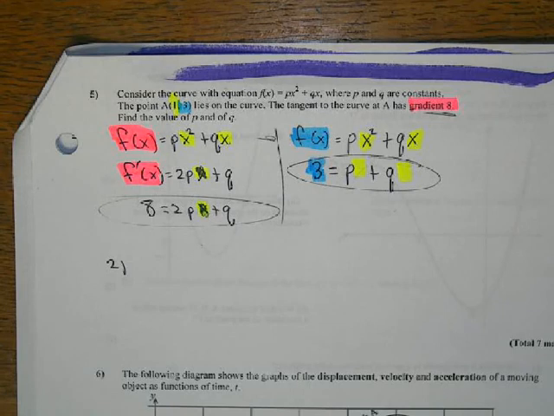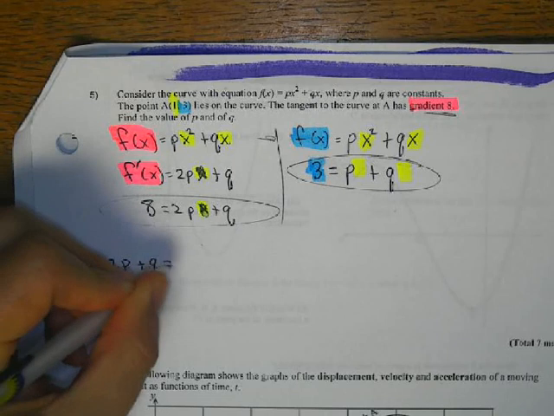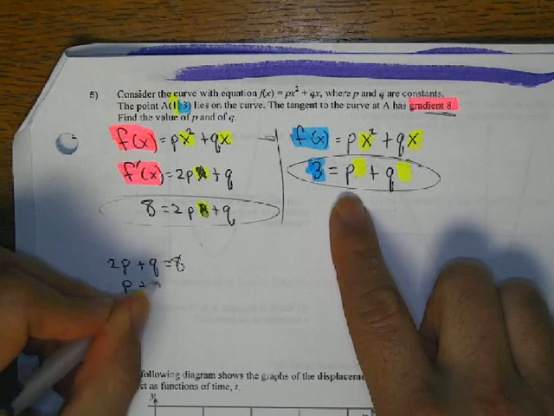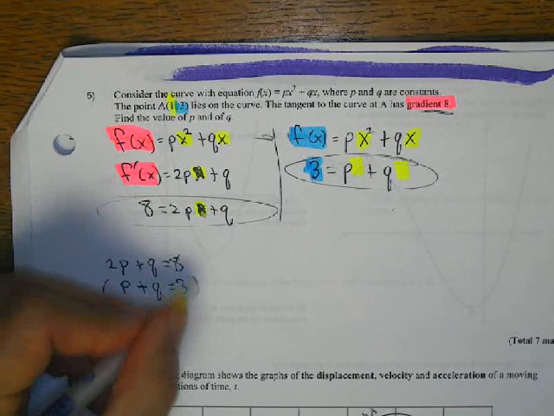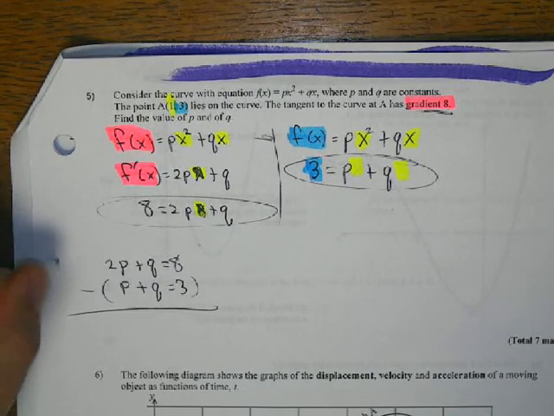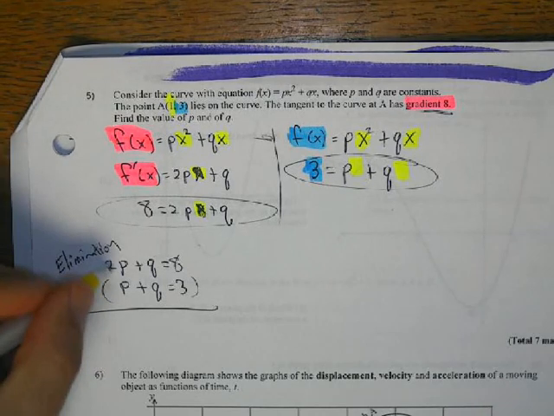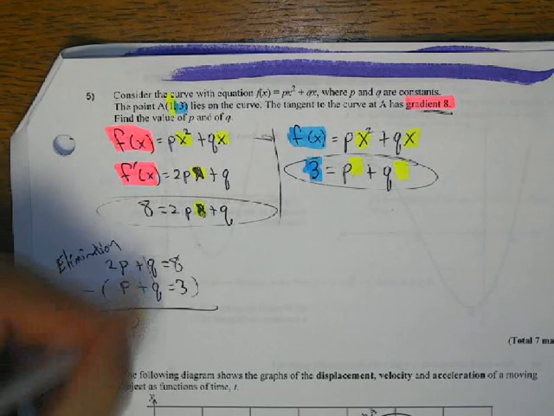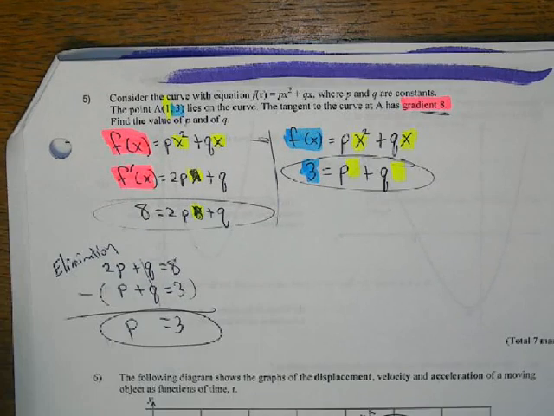Alright, so now I've got 2p plus q equals 8, and I've got p plus q equals 3. If I subtract both sides, I can use elimination to help us find p. So 2p minus p is going to give me p. q minus q is going to make that go away. And 8 minus 3 is going to give me 5. So now I know p is 5.